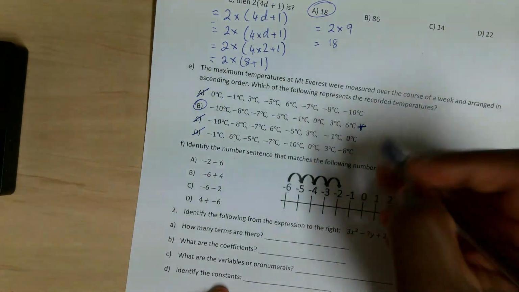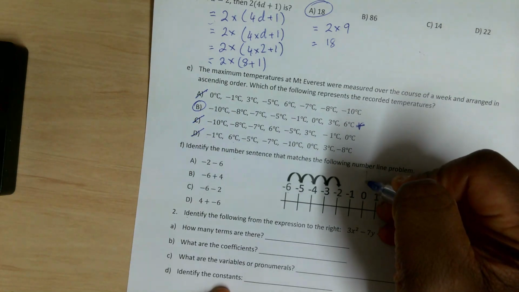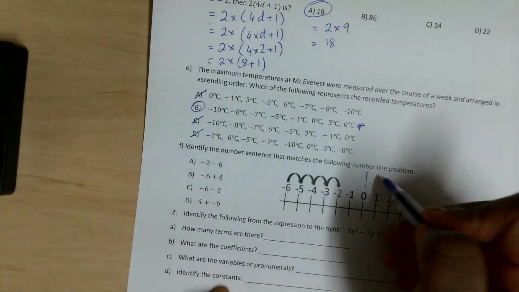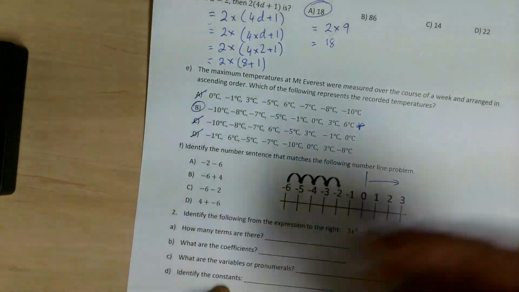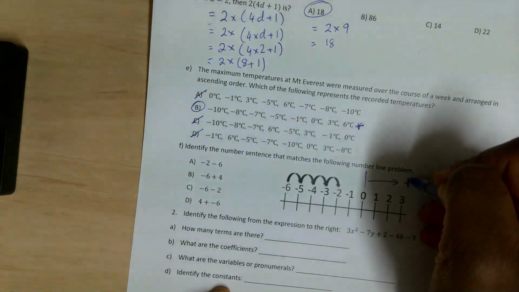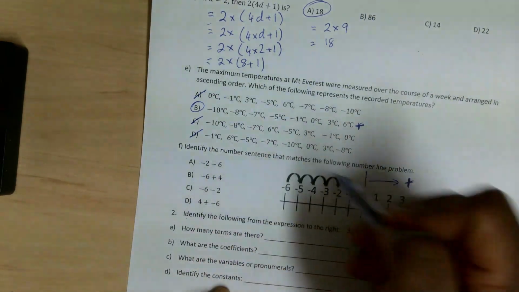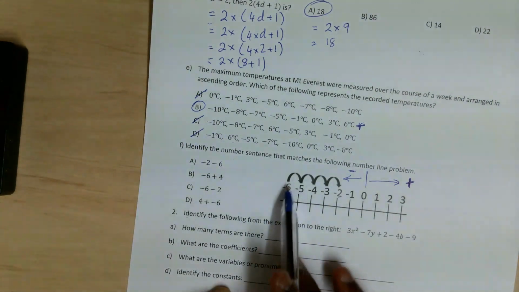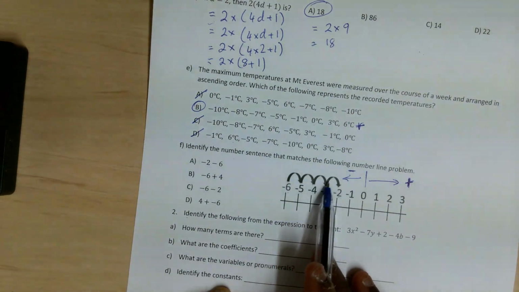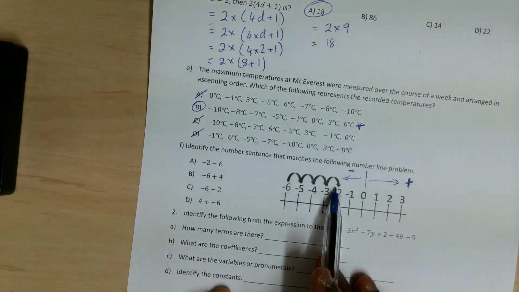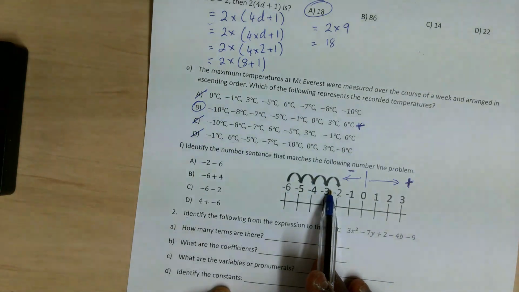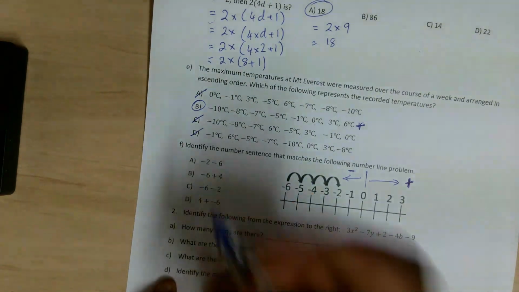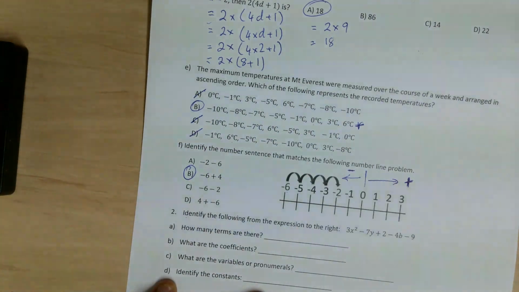Remembering that zero is a halfway point between positive and negative numbers, if we are moving that way, we are moving towards the positives, we are adding on. If we are moving this way, we are taking away. So since we're moving to the right 4 spaces, we are going to be adding 4. So the number sentence we need is -6 plus 4. So B is our answer.